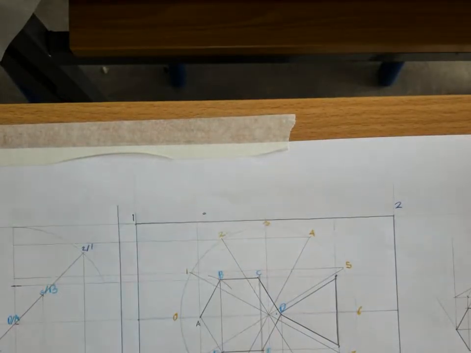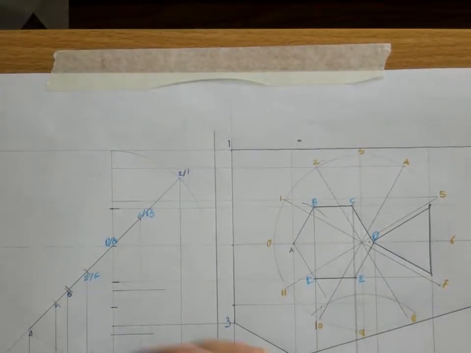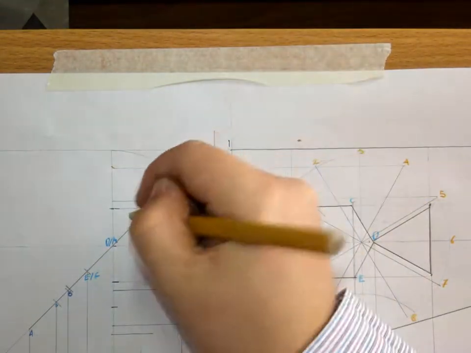So here they go. I'd mark now with just the same color, just to help you figure out where the points are being rotated.